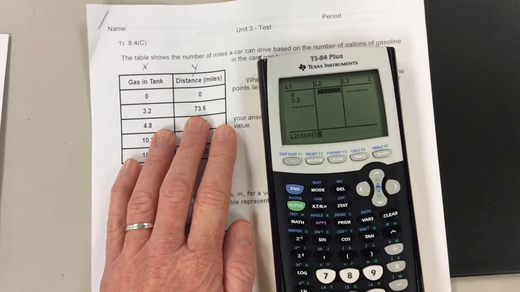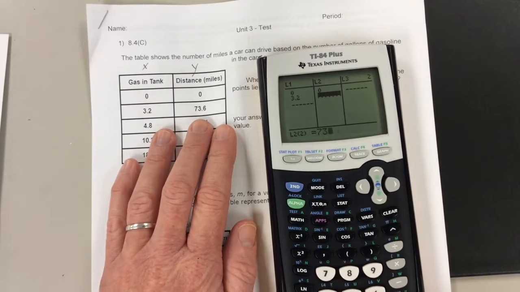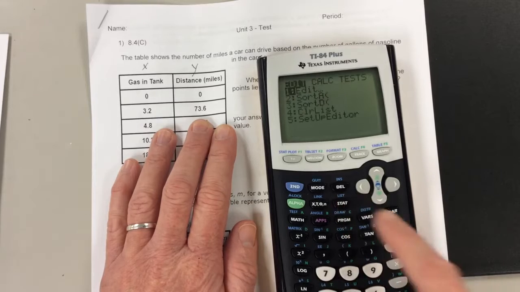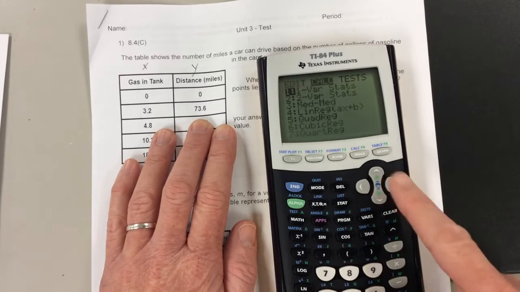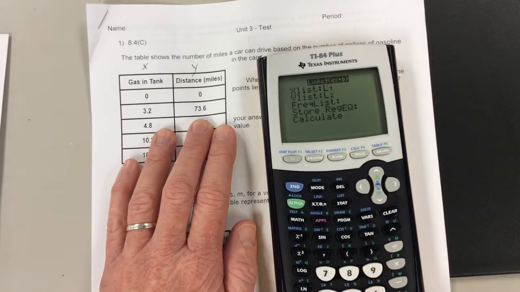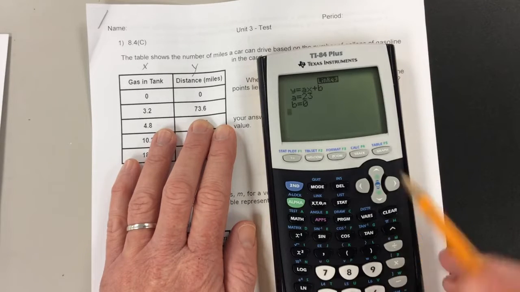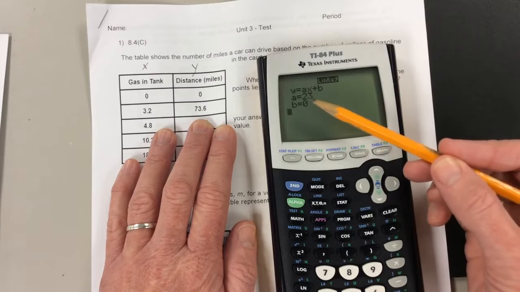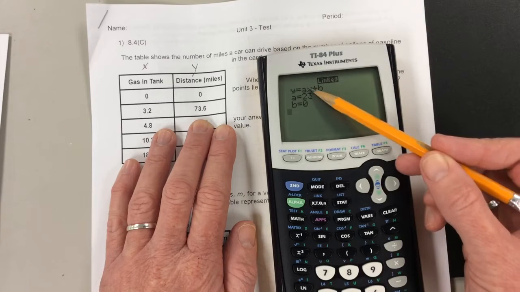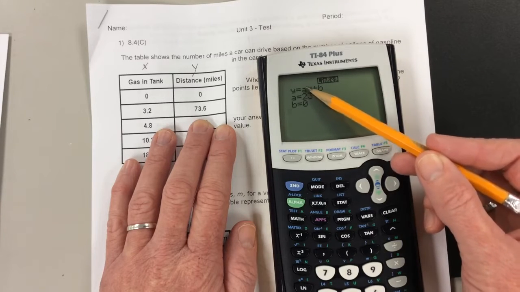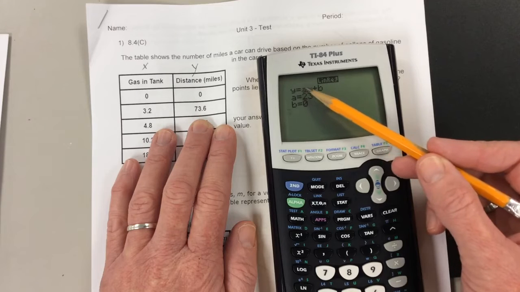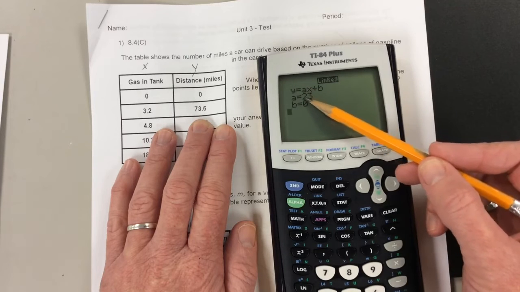And we have 0, 73.6, enter, stat, tab, 4, enter all the way down, and this is your slope. On the calculator, it's represented by A. When we do it on the board, of course, it's y equals mx plus b. Your slope is 23.